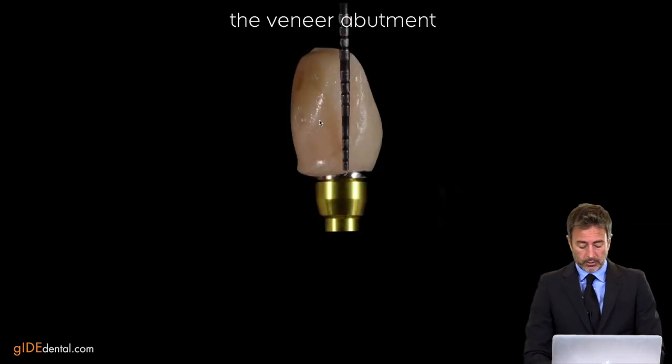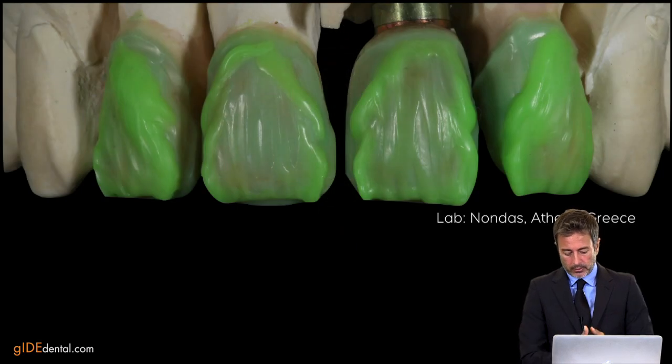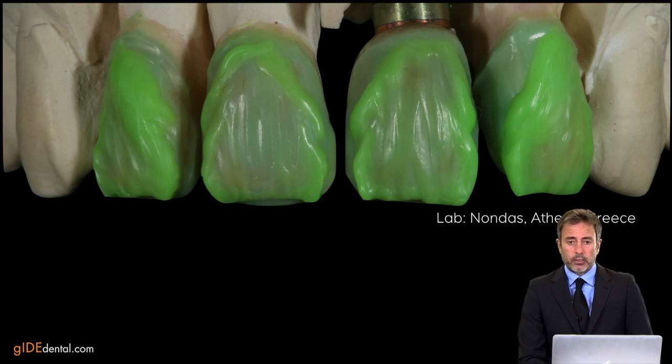So, and this is the veneer abutment. And as you can see here, the lab is Nondas Vlachopoulos from Athens, Greece. We proceed for lithium disilicate veneers in the neighboring teeth, the two laterals and the central.